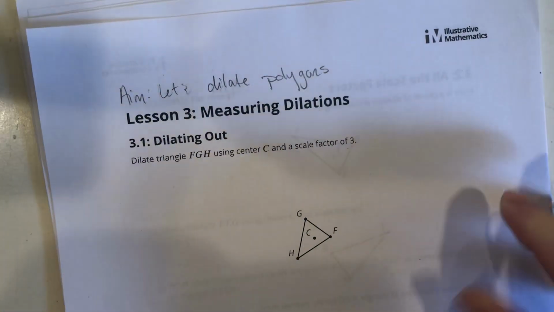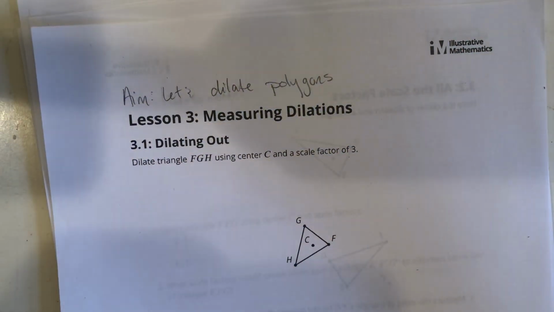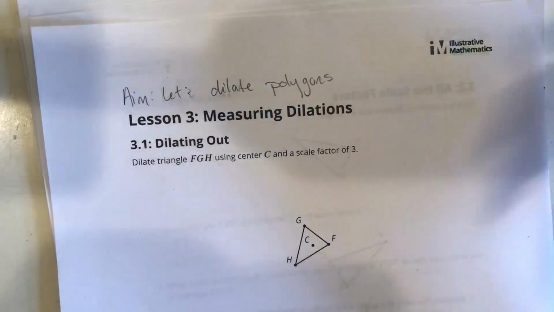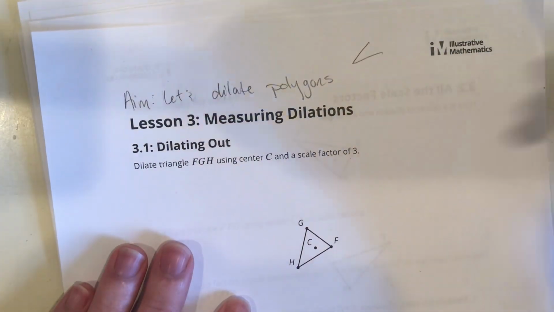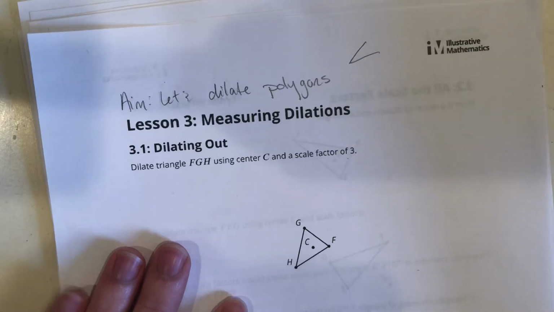All right, so hopefully you all remember polygons are really any shape with 3 or more sides. You can't create a shape with just 2 lines. That's just an angle. Always need at least 3 sides to make a polygon.